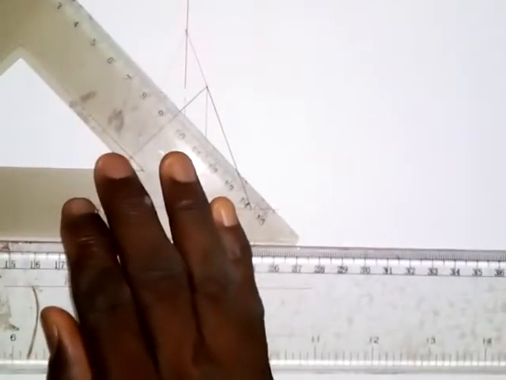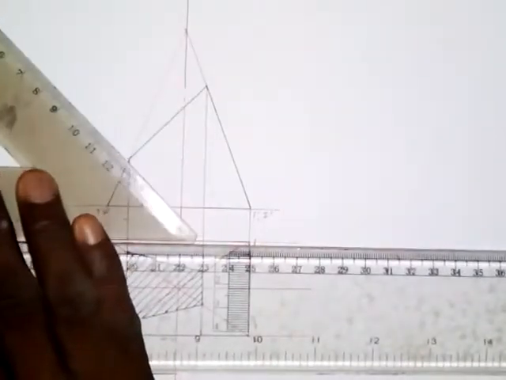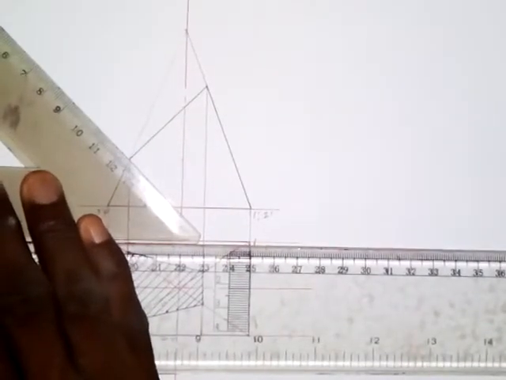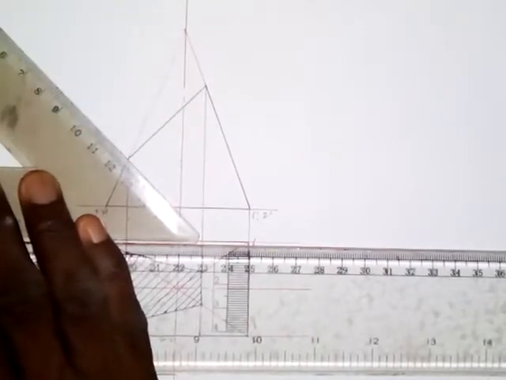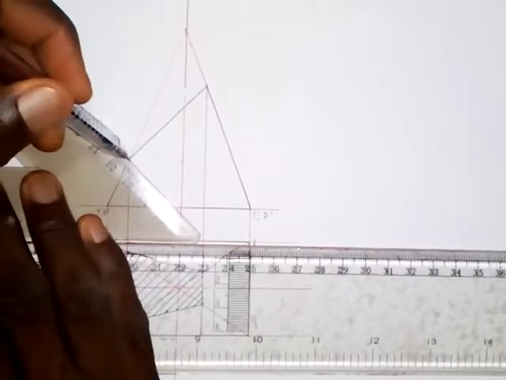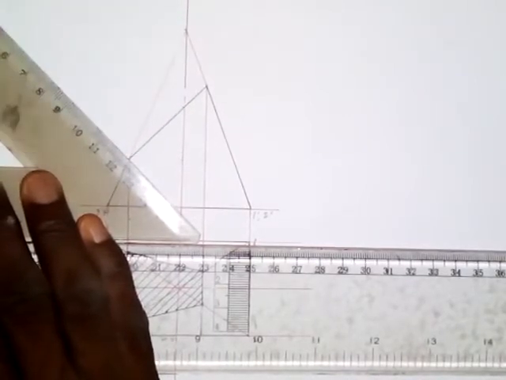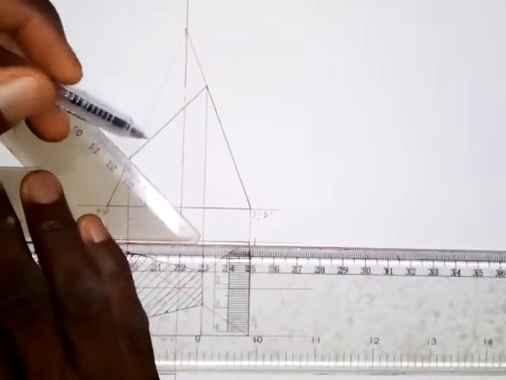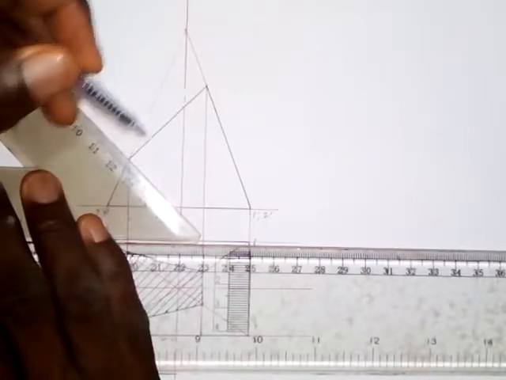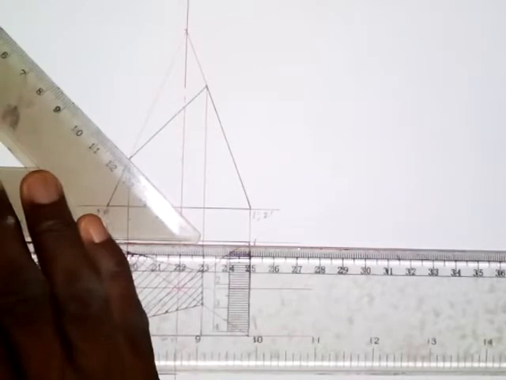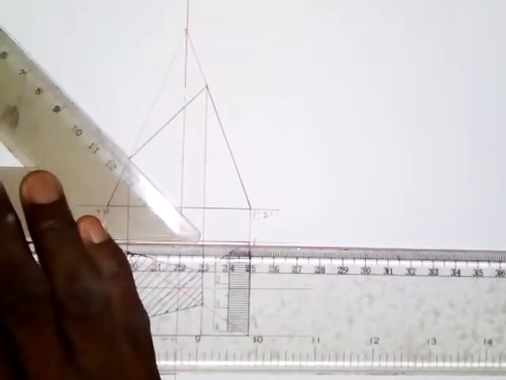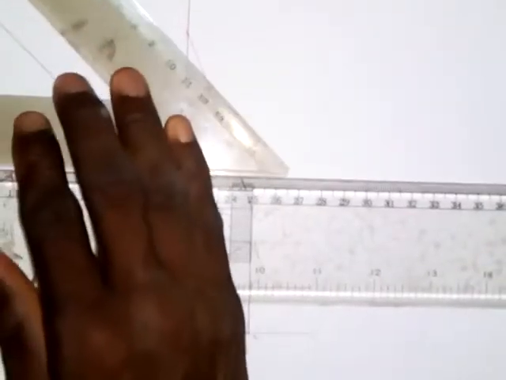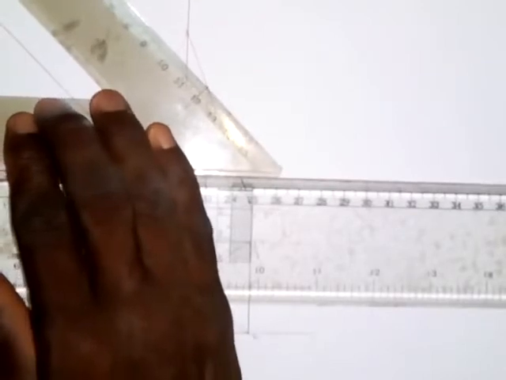So from this point, with your 45-degree set square, we are using the 45-degree set square because this cutting plane is inclined at an angle of 45 degrees. For you to produce a perpendicular line to this line, you have to make use of the 45-degree set square, so that the angle between the cutting plane and this line that I'm about to draw will be 90 degrees. So you draw this, and then we produce this.